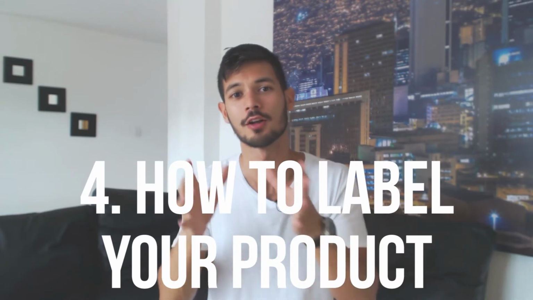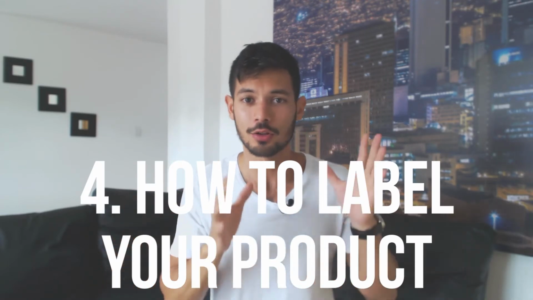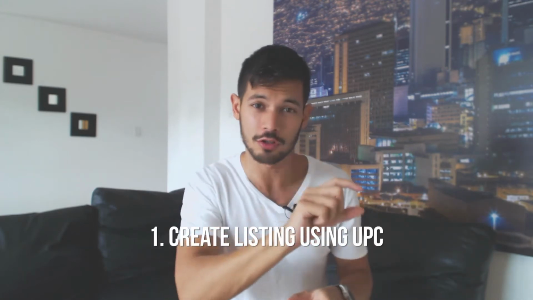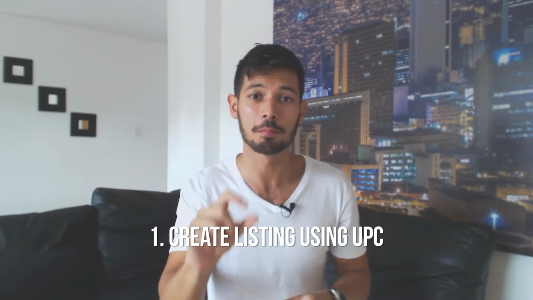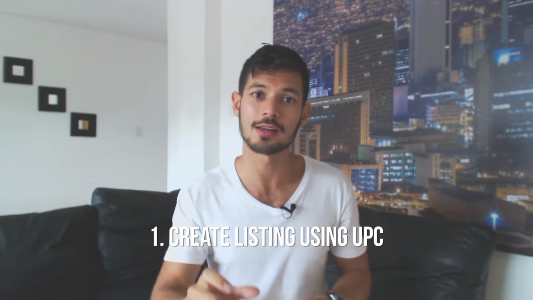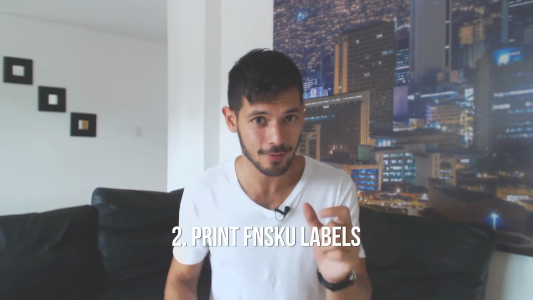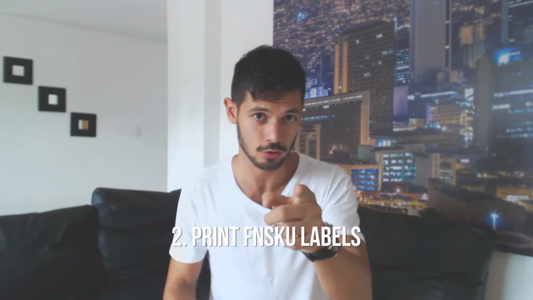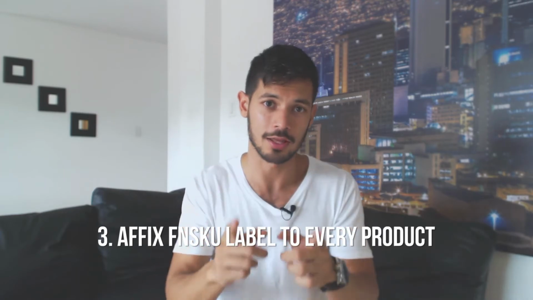Okay, so you've got the UPC barcode. Then what? What happens next? How do you correctly label your product so that Amazon can receive it? First of all, you're going to take the UPC and go into Amazon, and use the UPC to create the listing. Once that's created, you're going to print an FNSKU label based off that listing. It's the FNSKU label, which is specific to you, the seller, not the UPC label, that needs to go on the product. So I'm going to show you that now.